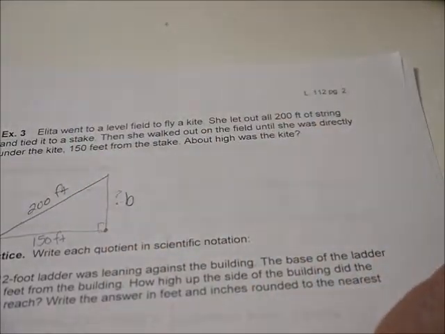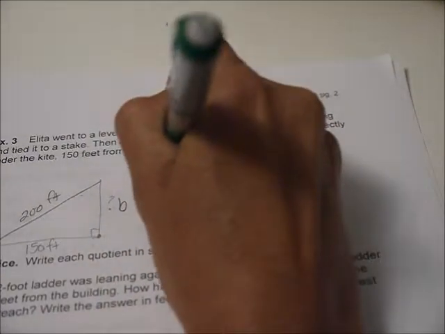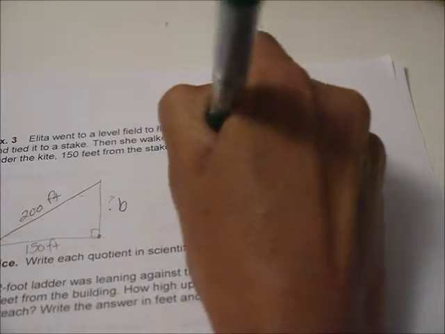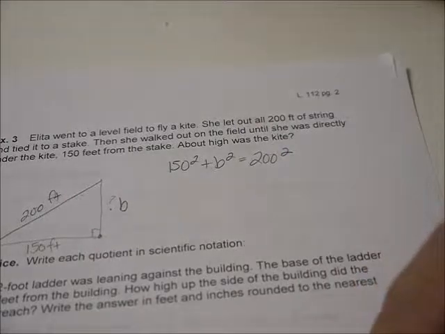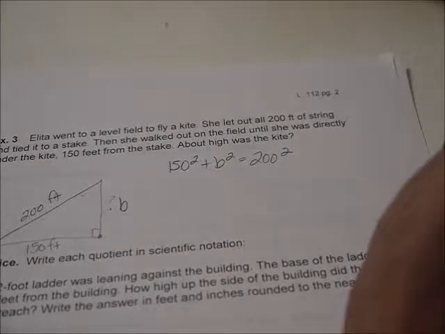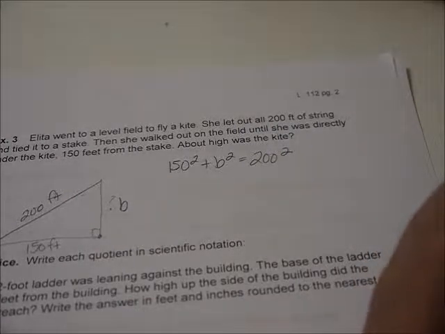Okay, so we go a squared plus b squared equals c squared. So let's call that b. So 150 squared plus b squared equals 200 squared. I'm just going to let you know we're going to need a calculator to find the square root for this one because it's not going to be perfect.